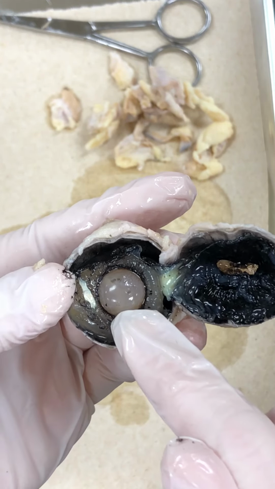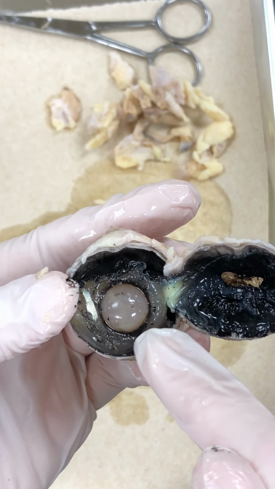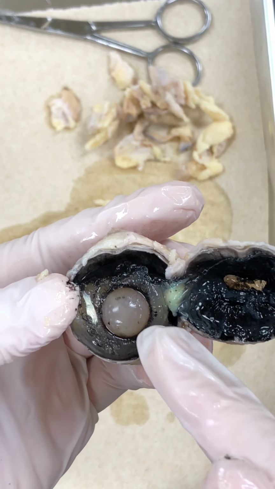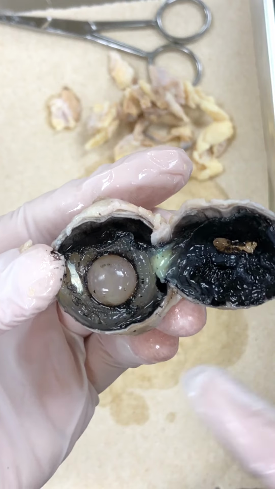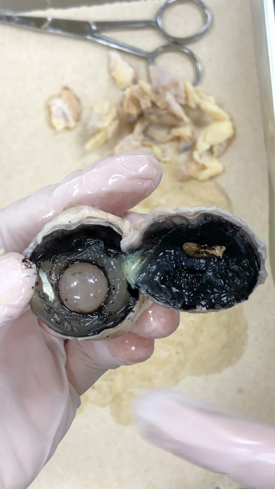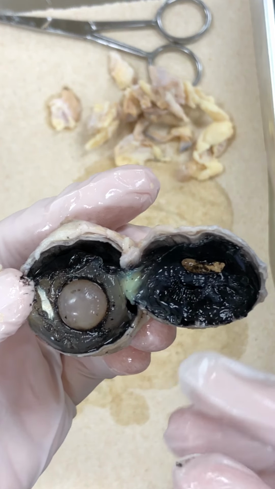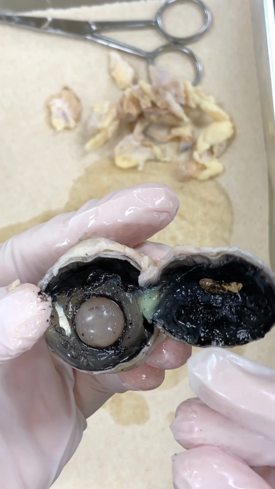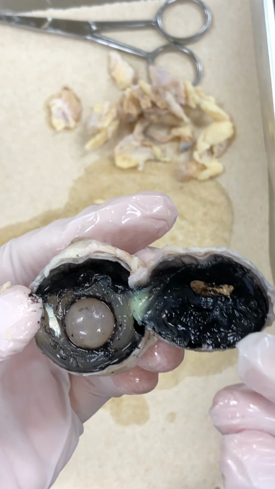So what we see here, this is the lens. Okay, it's very opaque, very hard in the preserved specimen. In the living specimen, even in sheep, it's going to be not so hard. It's not super squishy, but it's somewhere in between.